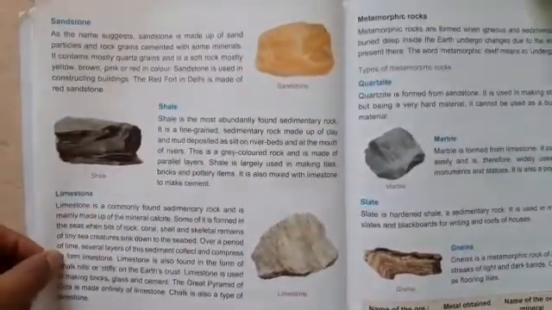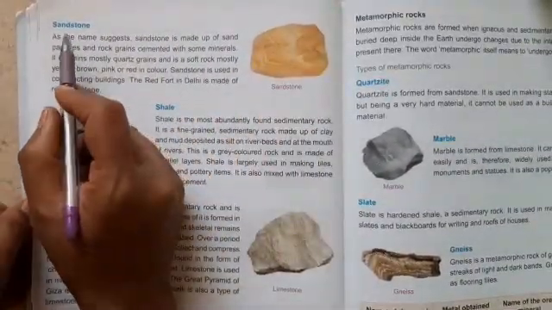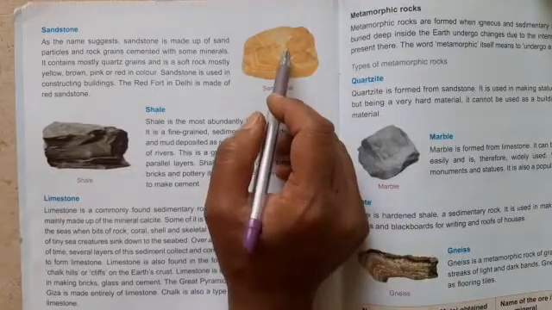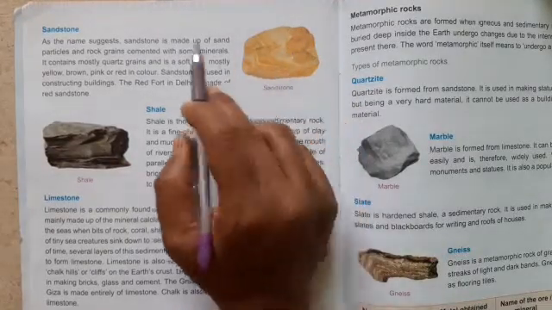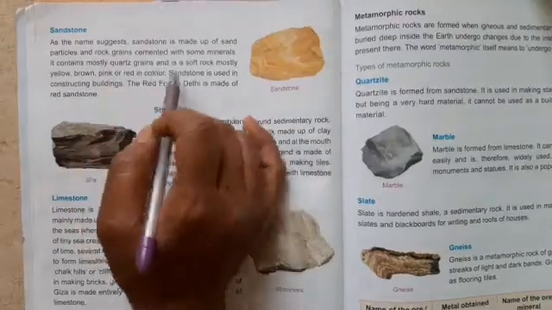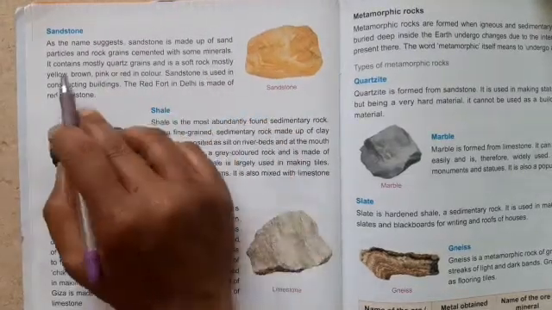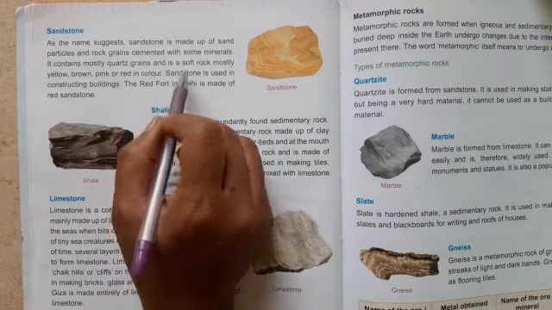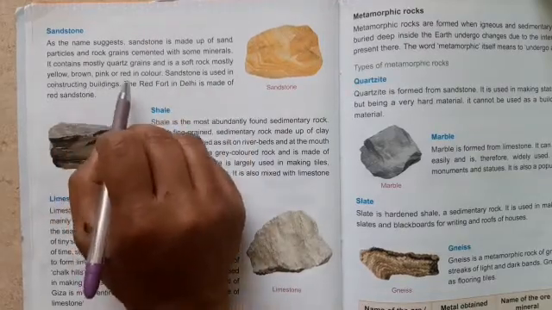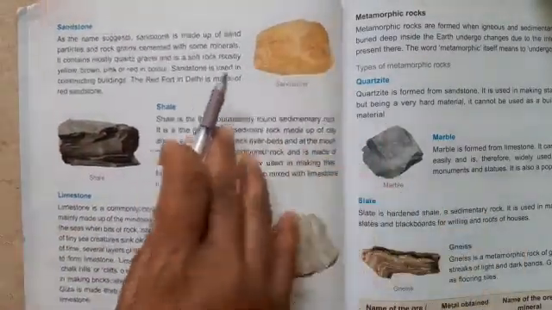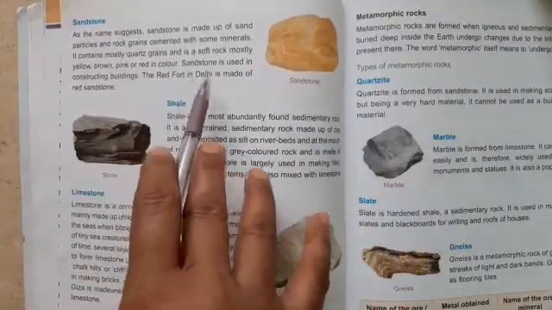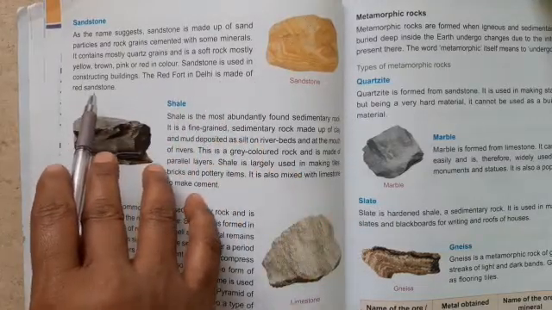Now turn the page. Next one, sandstone. As the name suggests, sandstone is made up of sand particles and rock grains cemented with some minerals. It consists of mostly quartz grains and is a soft rock, mostly yellow, brown, pink and red in color. Sandstone is used in constructing buildings. The Red Fort in Delhi is made up of red sandstone.